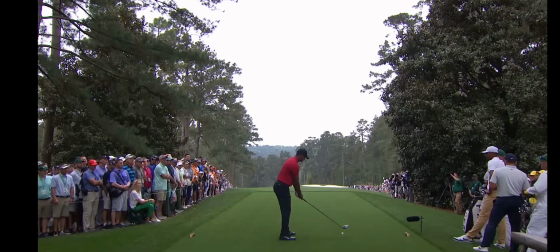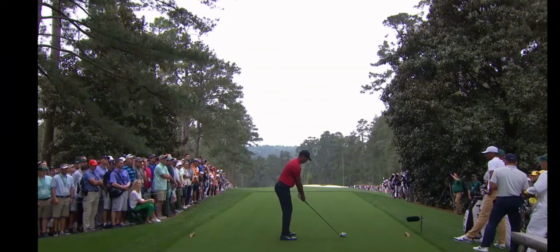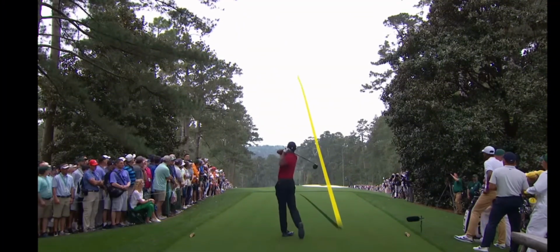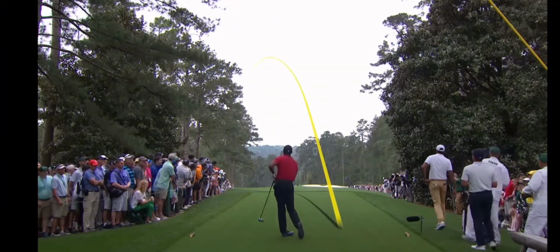Let's see what shape Tiger chooses. Draw it off the bunker. Has he drawn it too much?